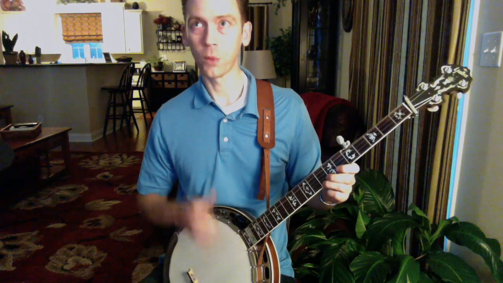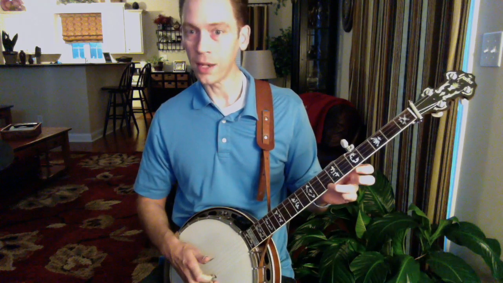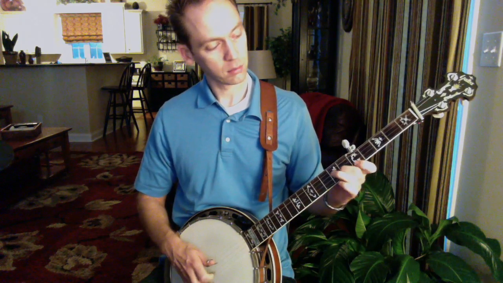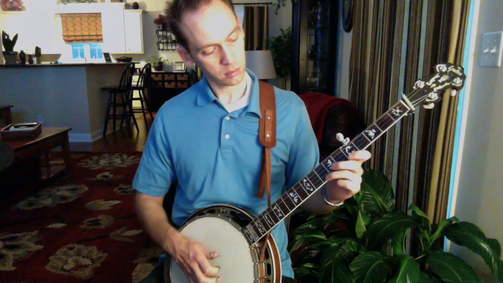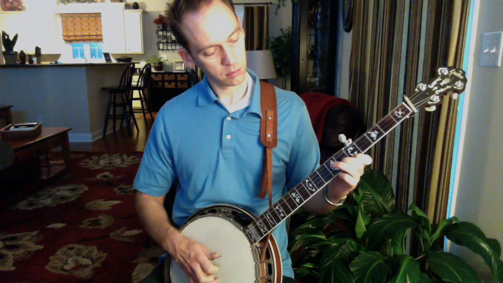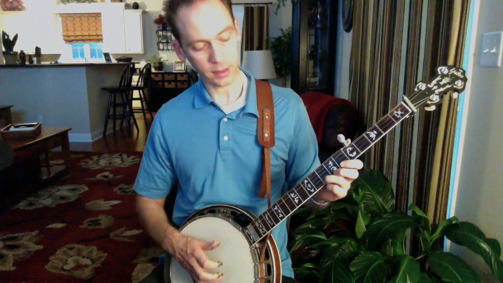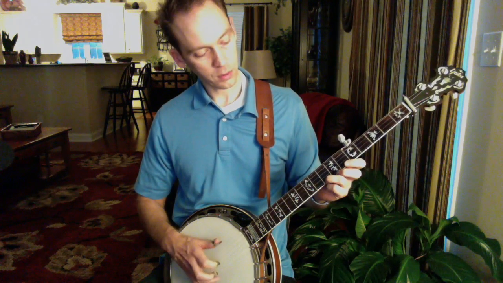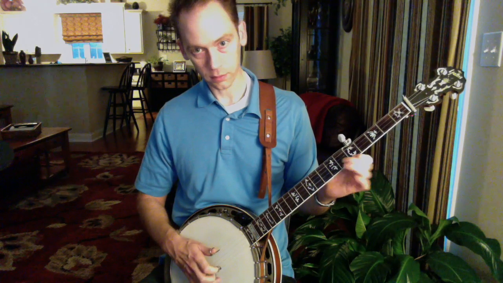It's not a forward backwards roll in that you don't start on your thumb. You start on that note on the first string. And then you go to the 5th, as it's the second note. So it's 1st, 5th, and then you go back to the 5th fret there on the first string.